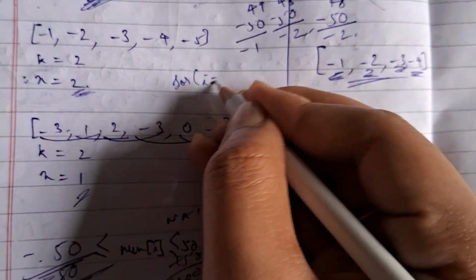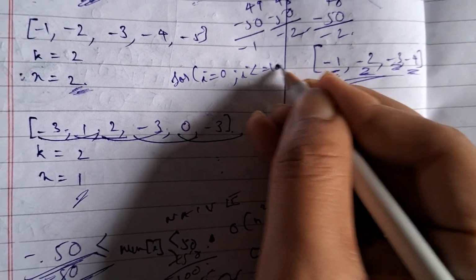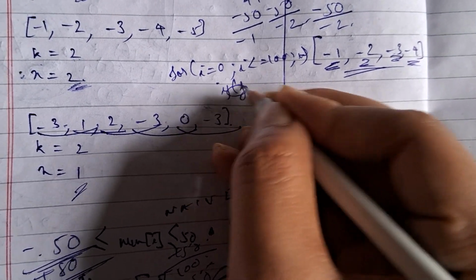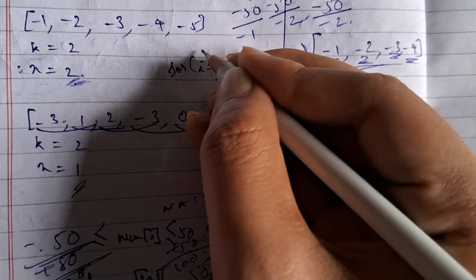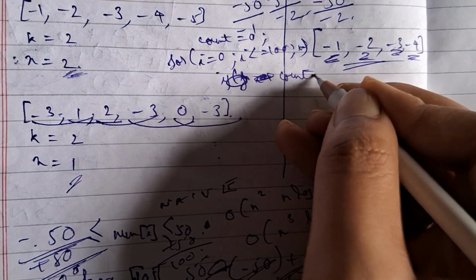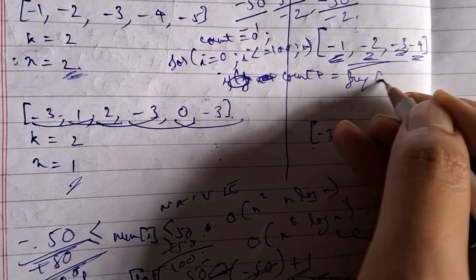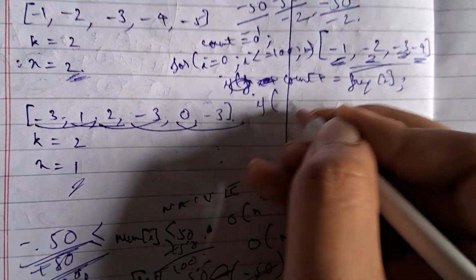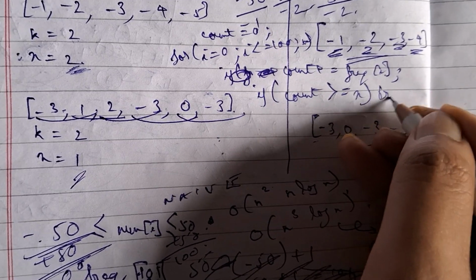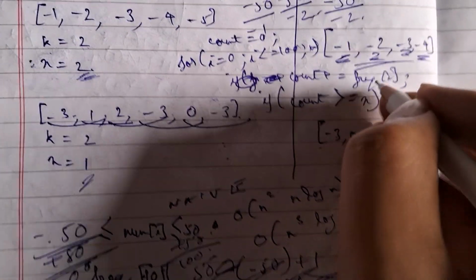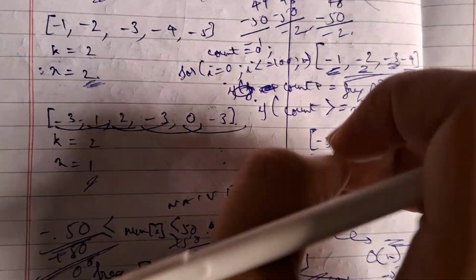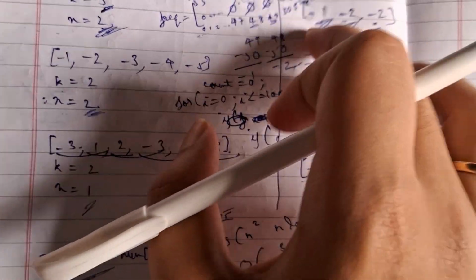So the condition is you have to run a loop from 0 to 100, and you have to make C, let's say a count. Okay, let's say there's a count which was 0, so you have to increase the value of count by frequency of I, and in case the count becomes greater than or equal to X, then you can break, because that is the situation that you have to print. That is the I that you have to print, that is the element. I mean not print, insert in the resultant array.